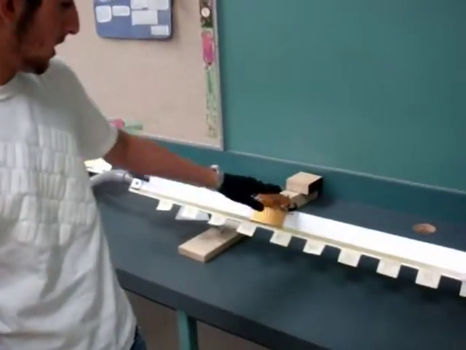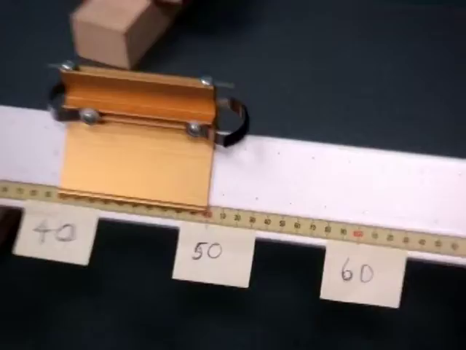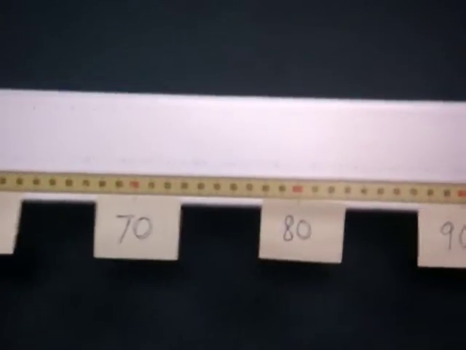Okay, so what we've done here is we've put a certain amount of slope. We're going to start the object off of 500 millimeters. Watch this.